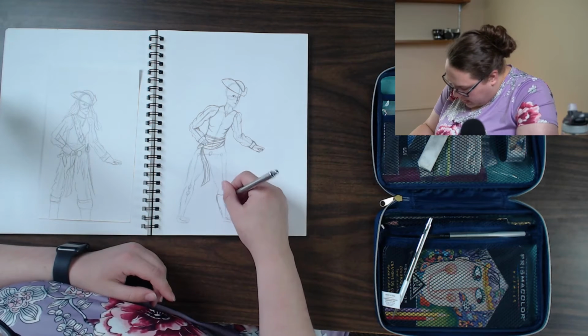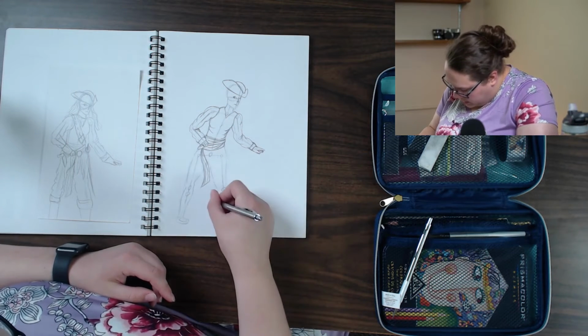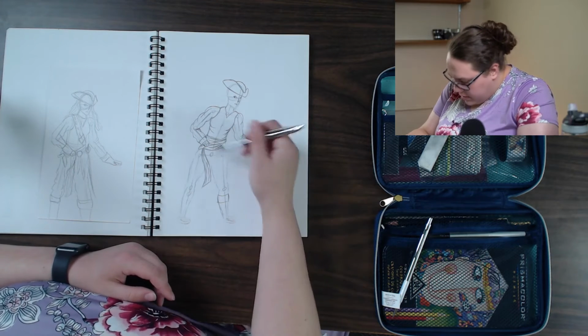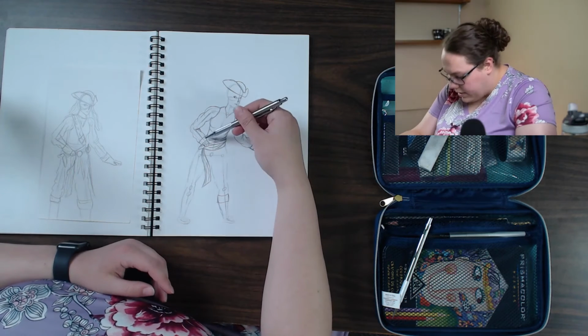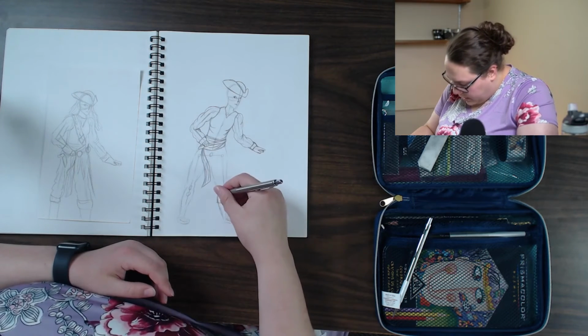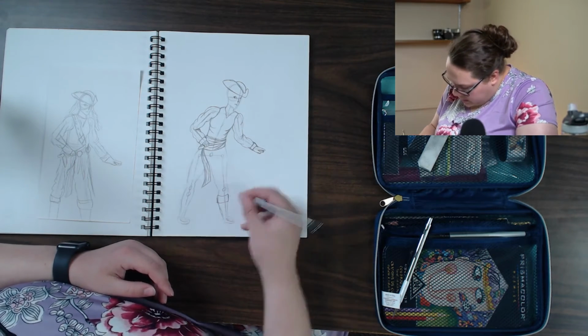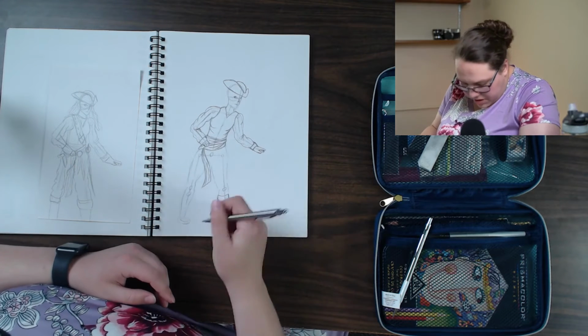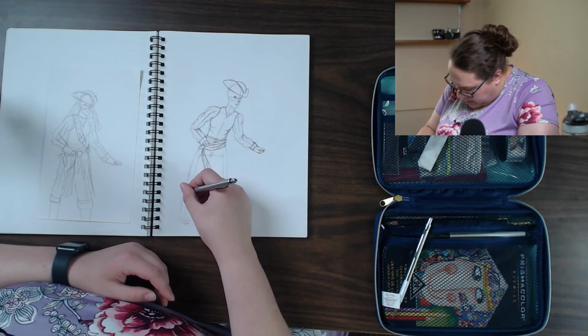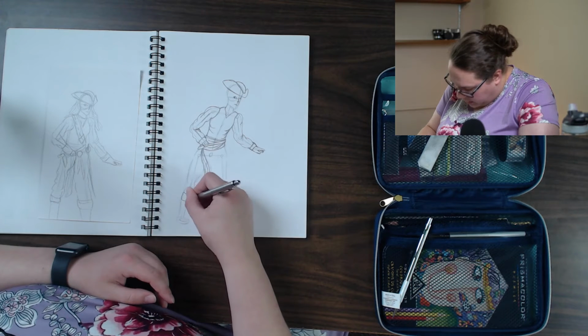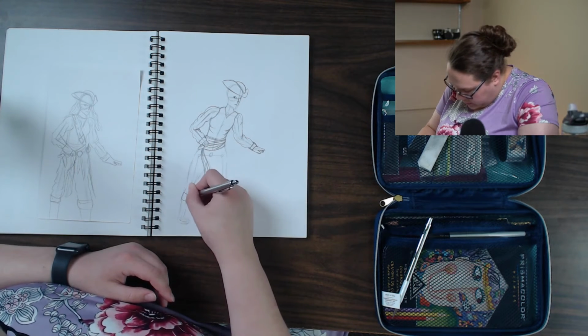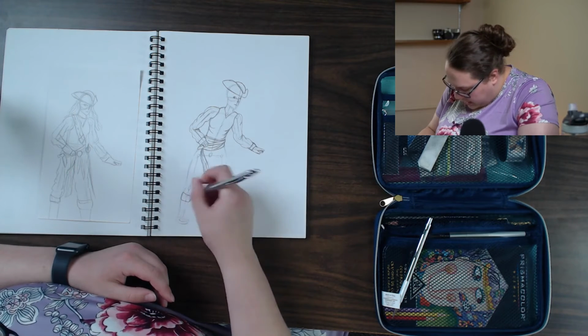So I usually do a band around just below the knee, kind of like how I did with the glove, where you have a band, or just the top of the boot, which doesn't have to have a band, but I always like the look of it. And it's a little bit easier than doing some different styles of boots.